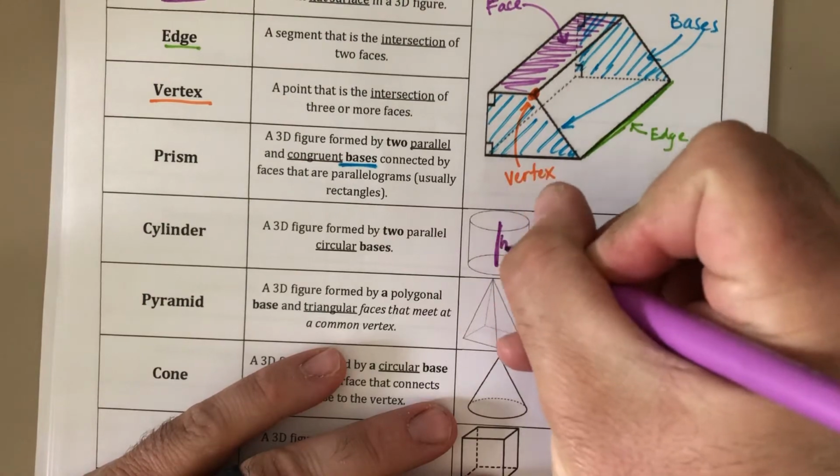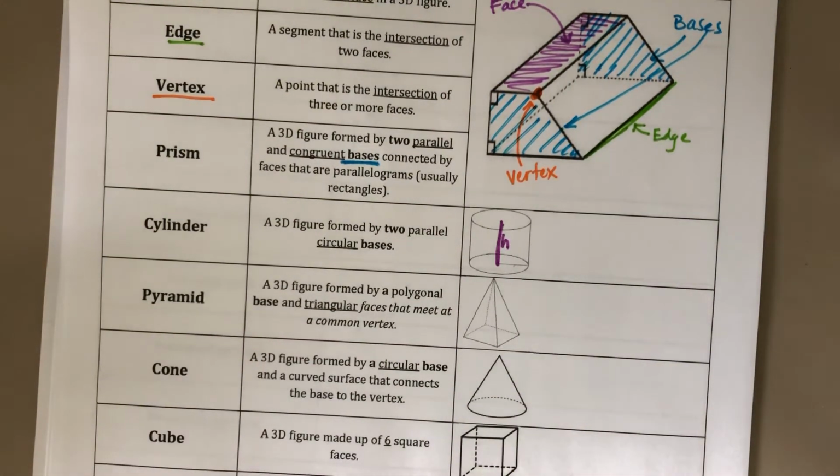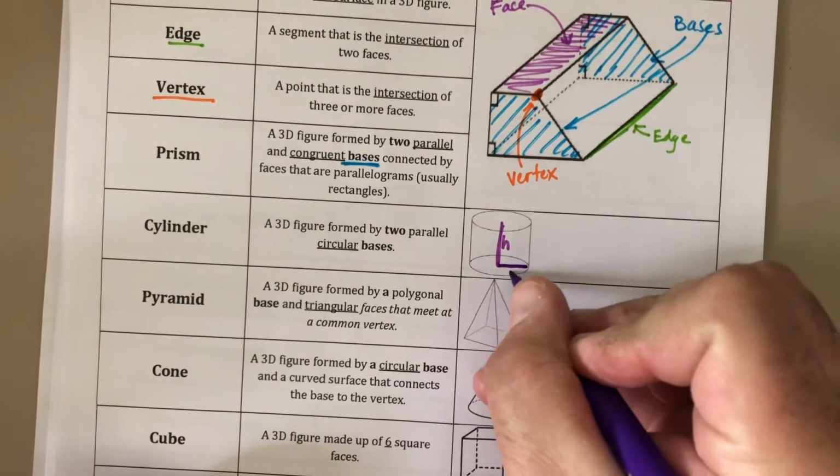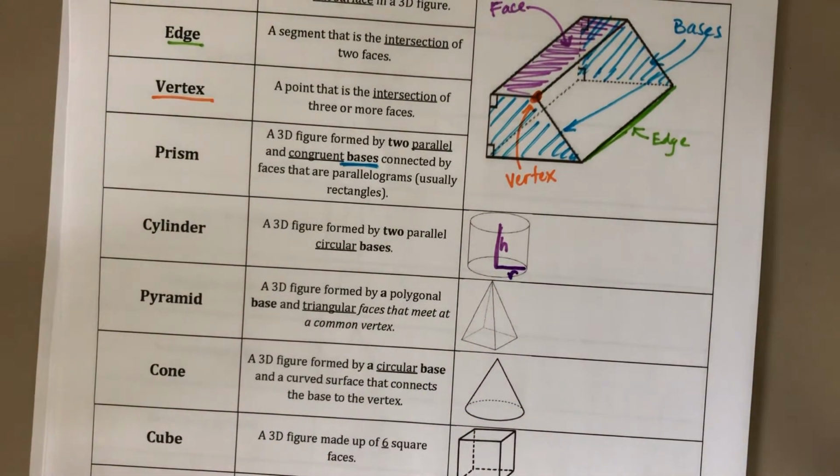Oops, little h there for height. That's the height of the cylinder. And then there's also, this is just the radius of that circular base. So height and radius. And cylinder, you guys have seen cylinders, right?